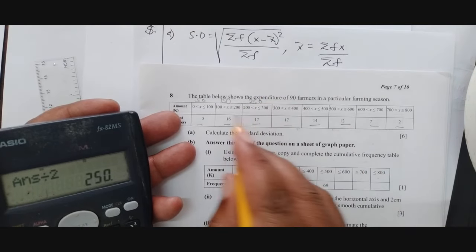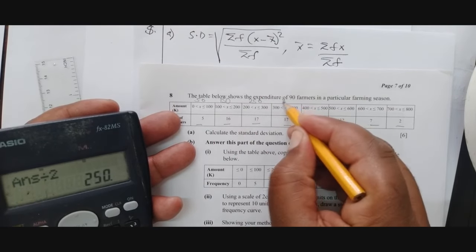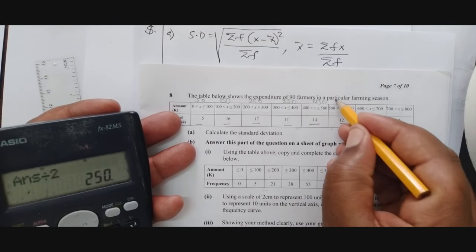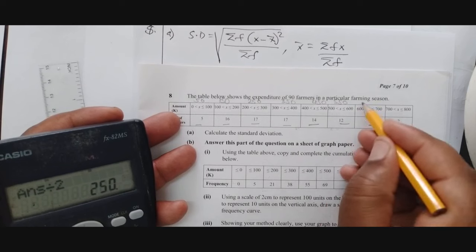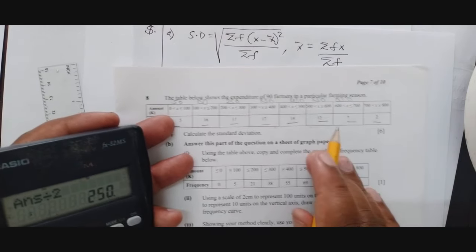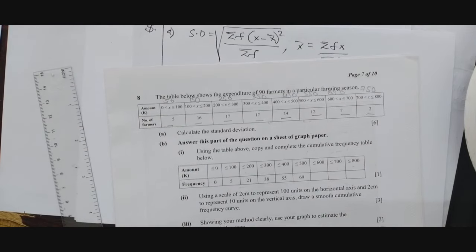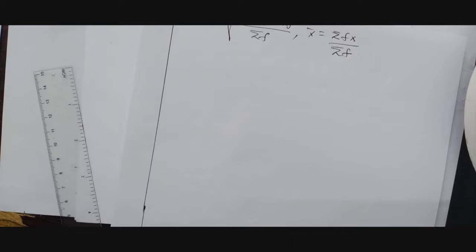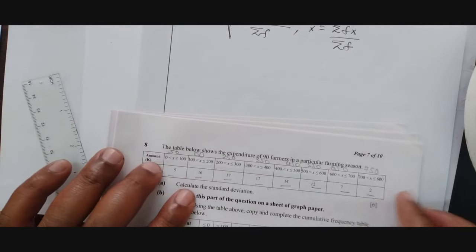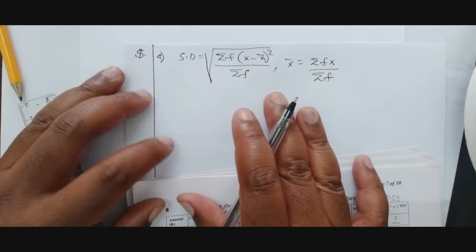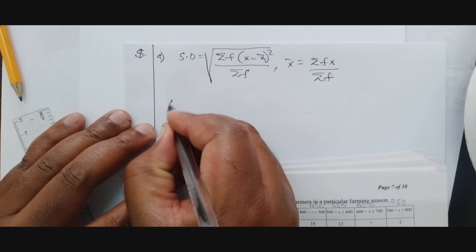So you can see that you're increasing by 100, meaning that this will be 350. This will be 450. But I have to be careful, sometimes it changes. This is 550. And this is 650. And you have 750. That's what we are going to be using here. Right? So, we are going to say, first let me find my mean. Okay. Let me find my x bar, the mean.